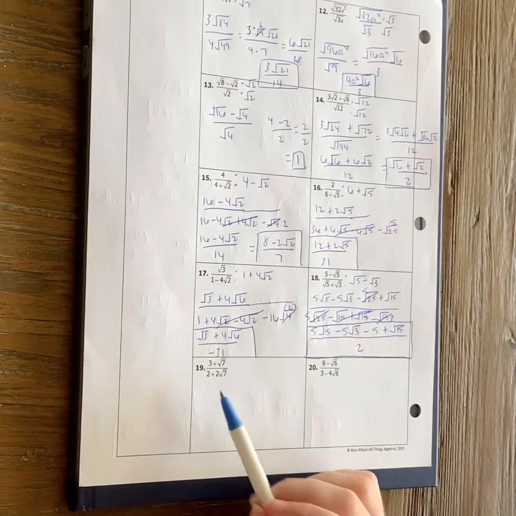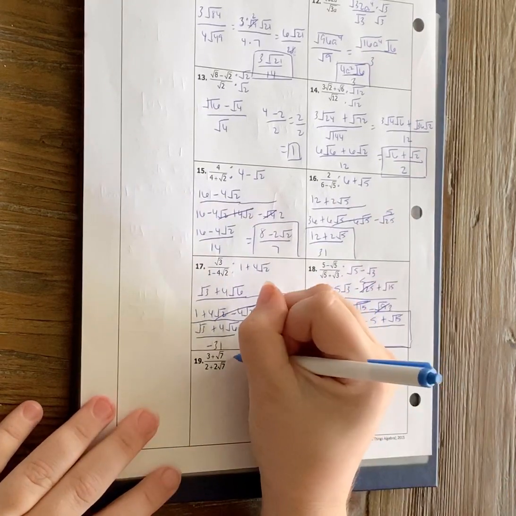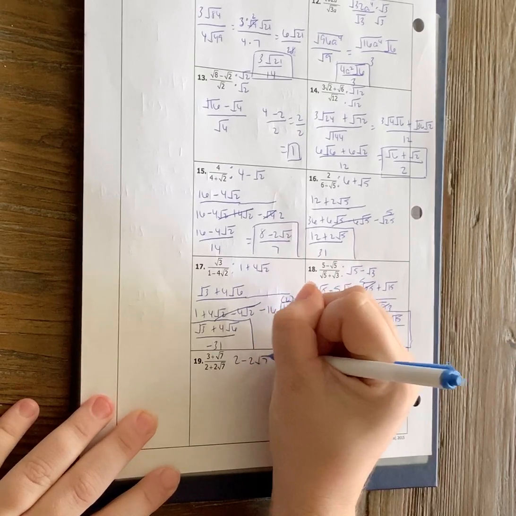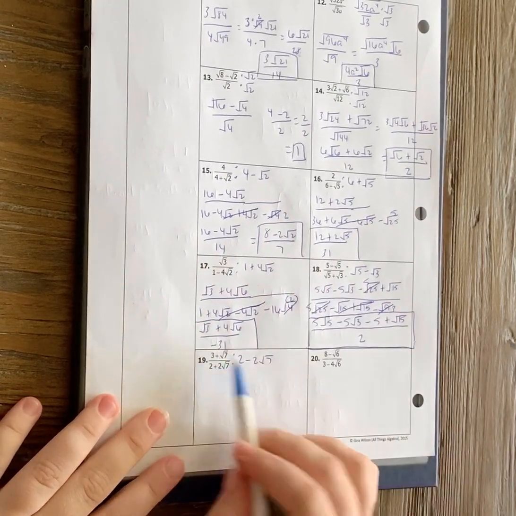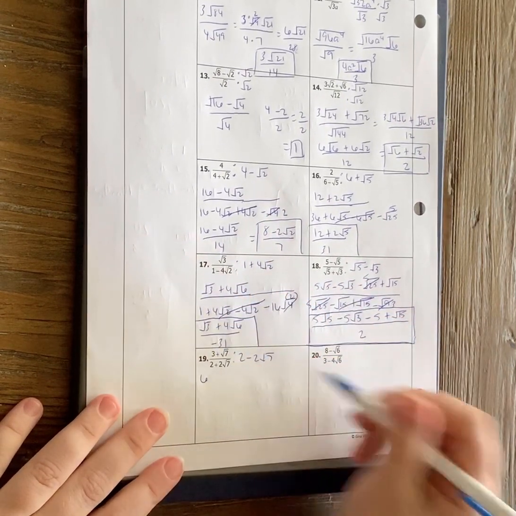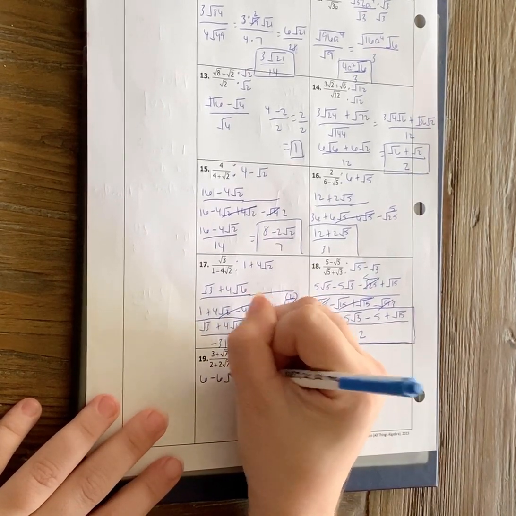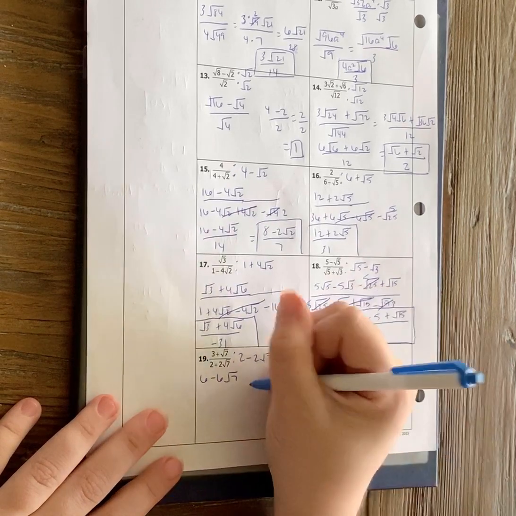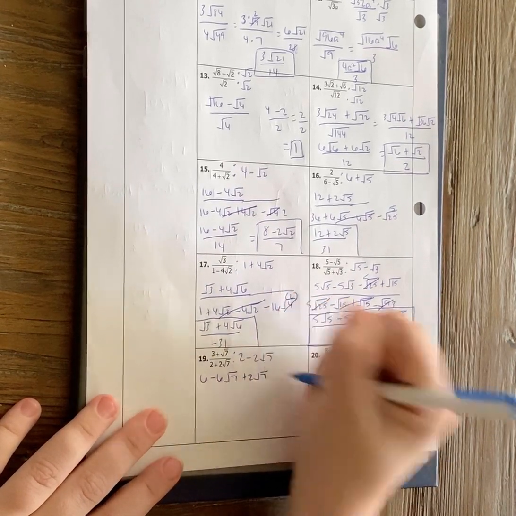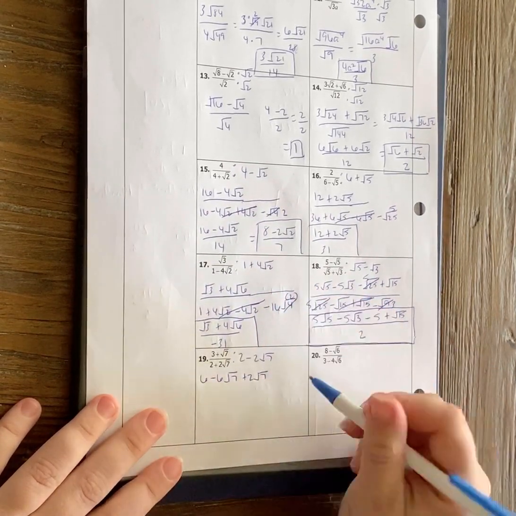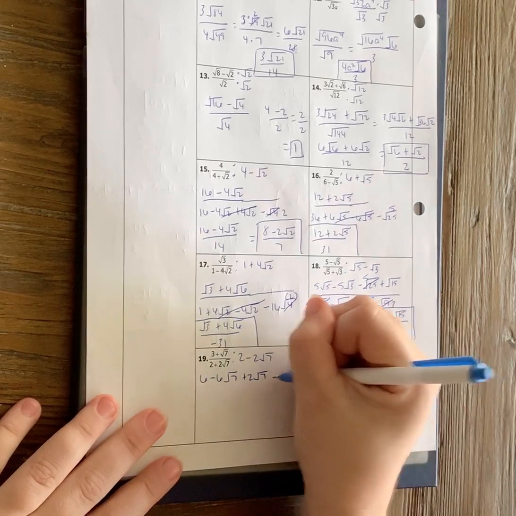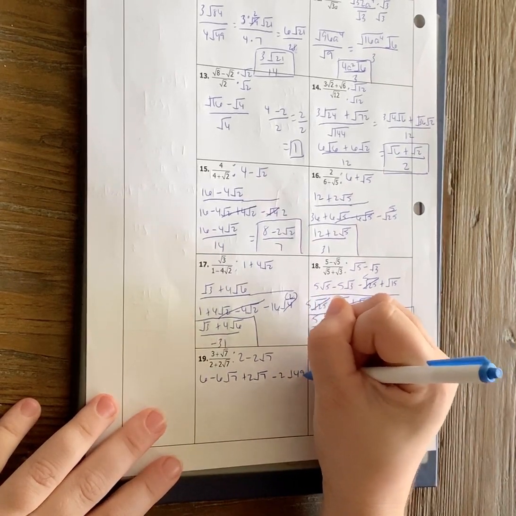Okay, 19, so the conjugate of this is 2 minus 2 square root of 7. That's what we're multiplying by, so 3 times 2 is 6. 3 times negative 2 square root of 7 is negative 6 square root of 7. Square root of 7 times 2 is a positive 2 square root of 7. Square root of 7 times negative 2 square root of 7 is negative 2 square root of 49.